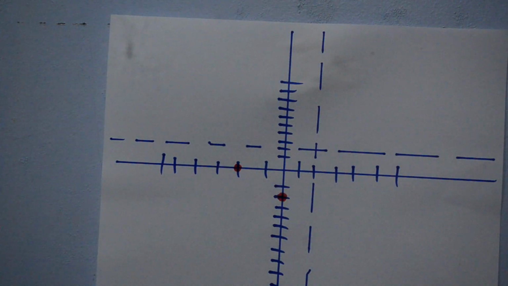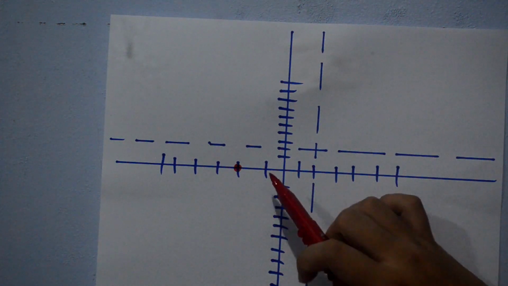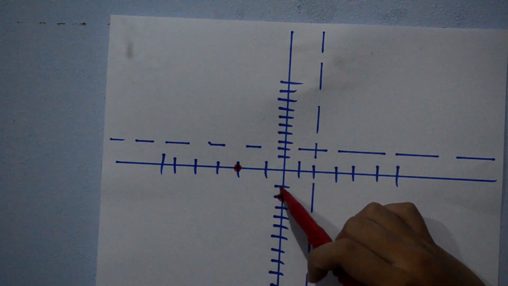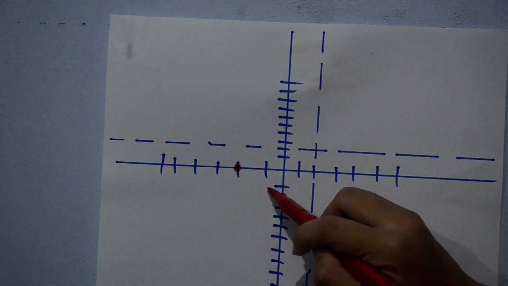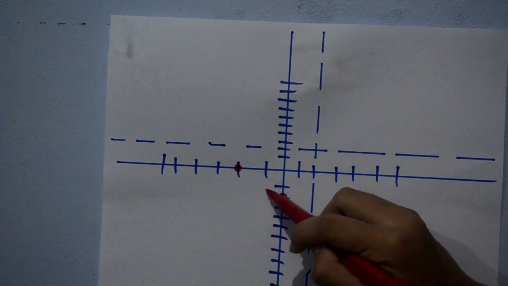Next, for our first test point, which is f of negative 1, our answer is negative 1.5. So our x is negative 1, our y is negative 1.5. So negative 1, negative 1.5, in the middle of 1 and 2.